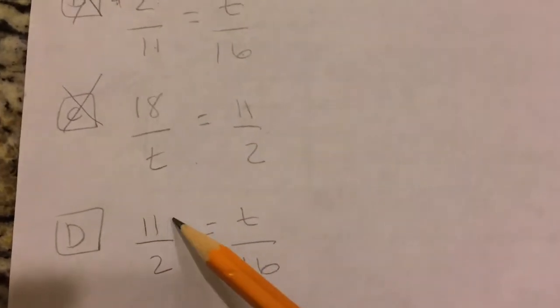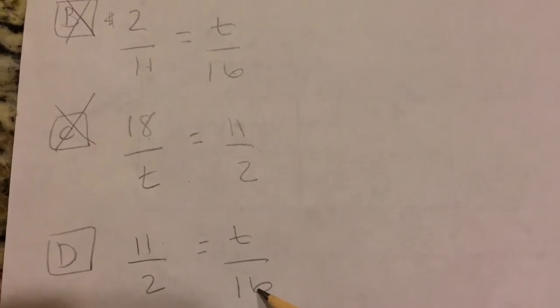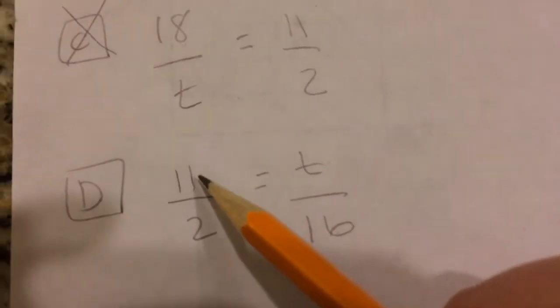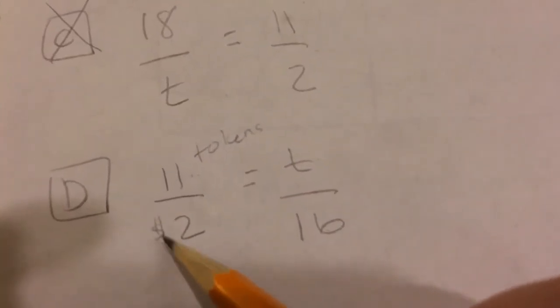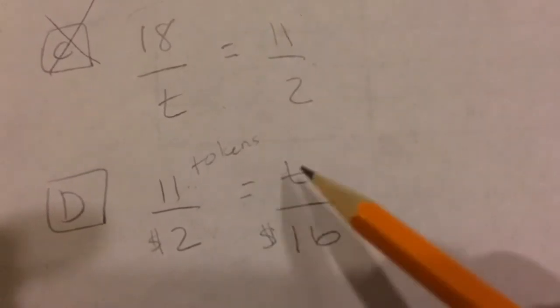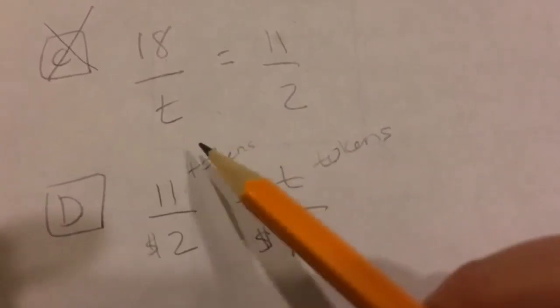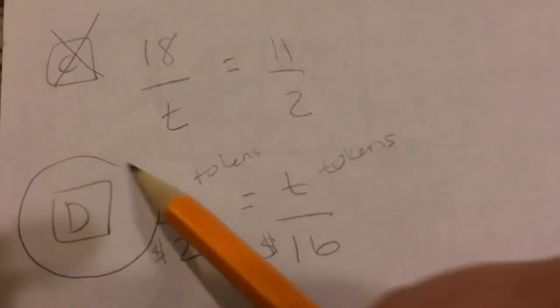And D. D has 11 over 2 equals T over 16. Well, that looks kind of like what I had. But I had 2 over 11 and 16 over T. Let's think about it. Well, 11 is the number of tokens, and 2 is dollars. 16 is also dollars, and T also is tokens. These match, tokens to tokens and dollars to dollars. That must be my right answer.